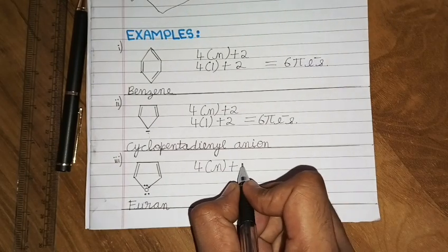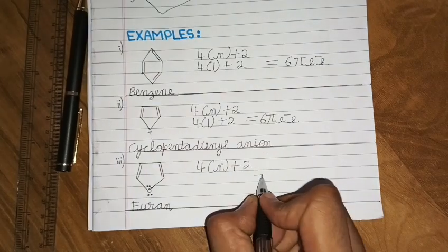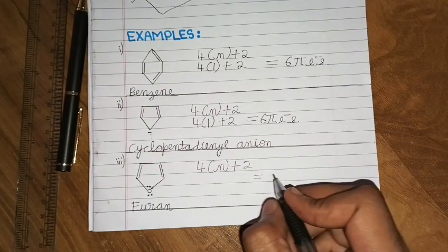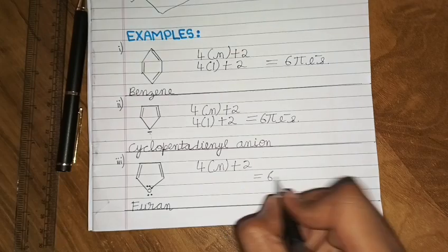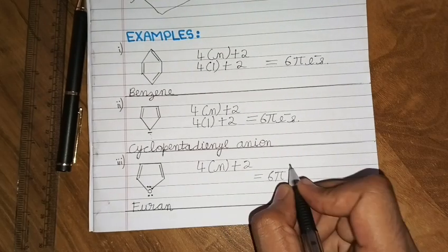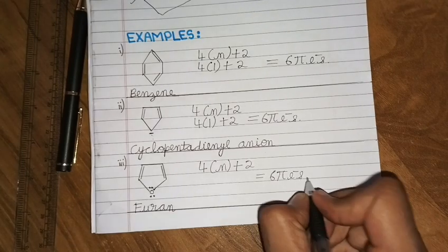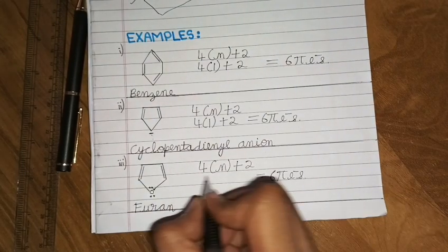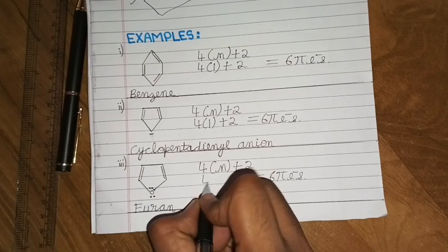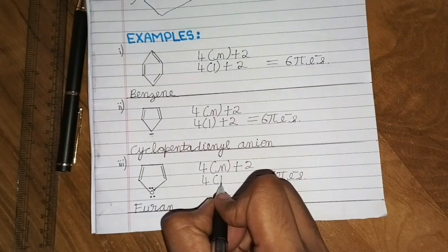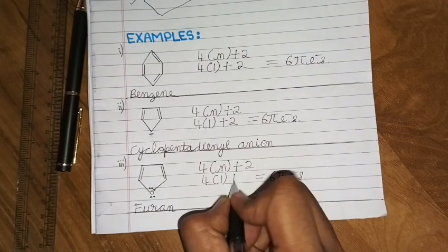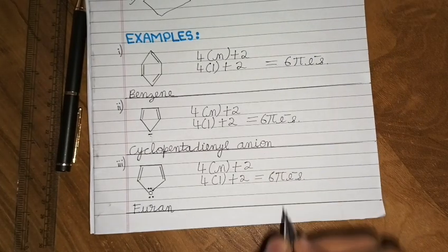This is the Huckel rule formula. So we know the answer is 6 because even the lone pairs add on to a bond. Whenever you see a lone pair in these types of structures, it contributes or acts as a bond. Keep it in mind. So 4 into 1 plus 2 is 6 pi electrons.